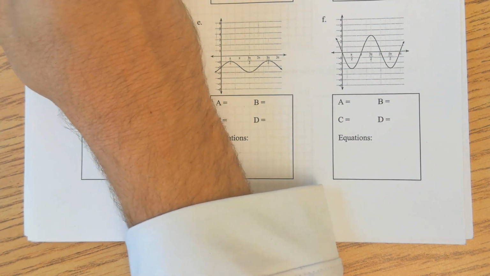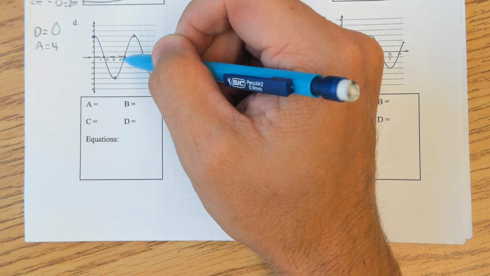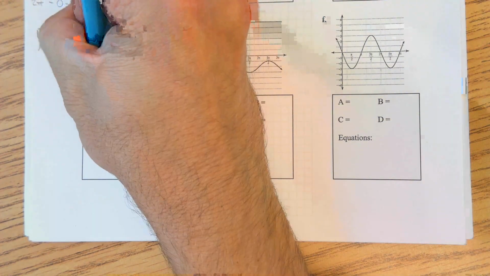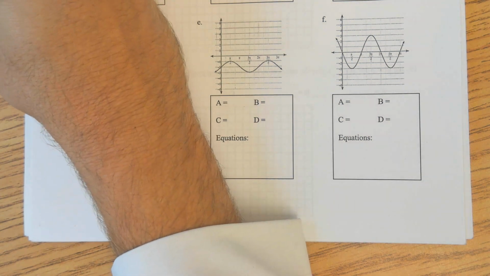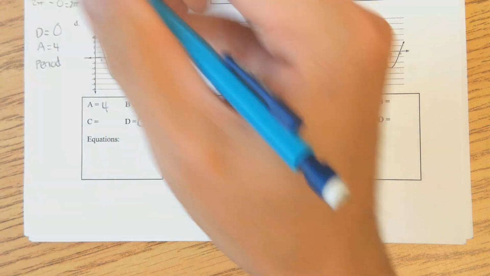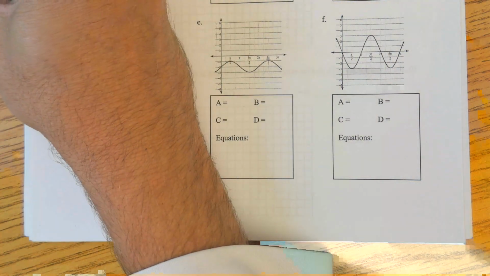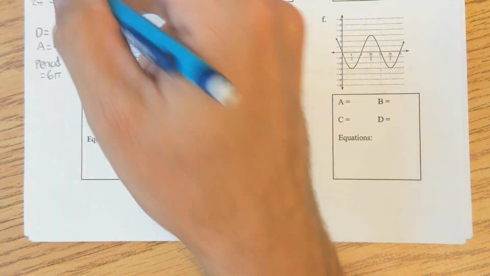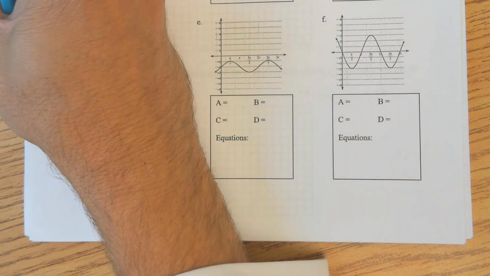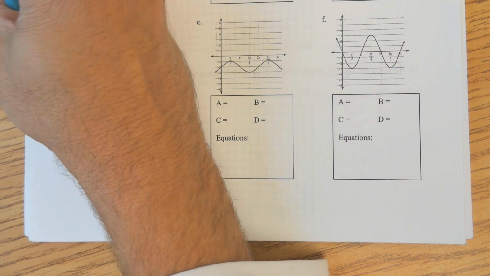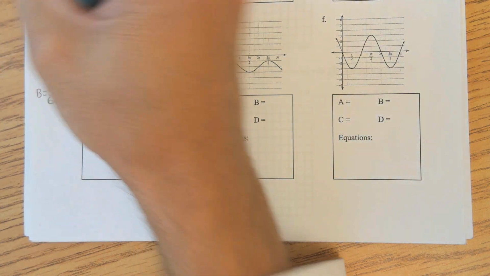A equals 4 then. Again, it's positive because we're starting at the max. Max, mid, min, mid, max. So positive 4. D is 0. B in this case, the period, is really easy to tell when you start at 0. So if you start at 0 and you end at 6 pi, your period is equal to 6 pi. Again, if you need to follow the formula from the first problem up there, do that. So that means B is equal to 2 pi over the period. So 2 pi over 6 pi gives you 1/3.